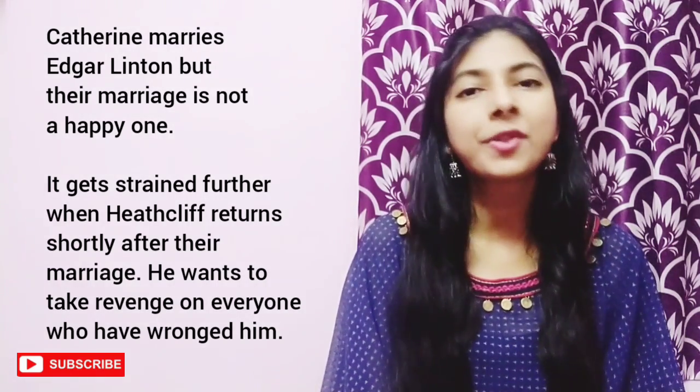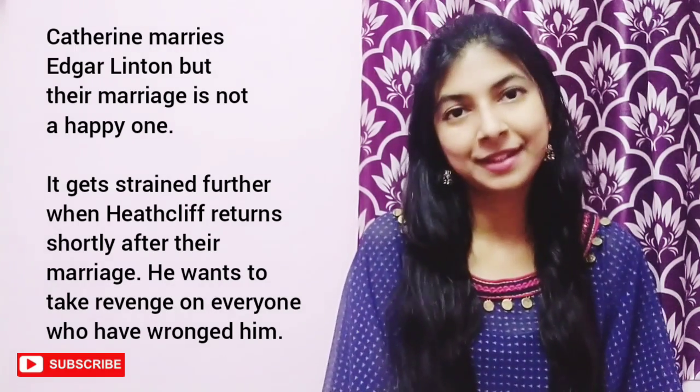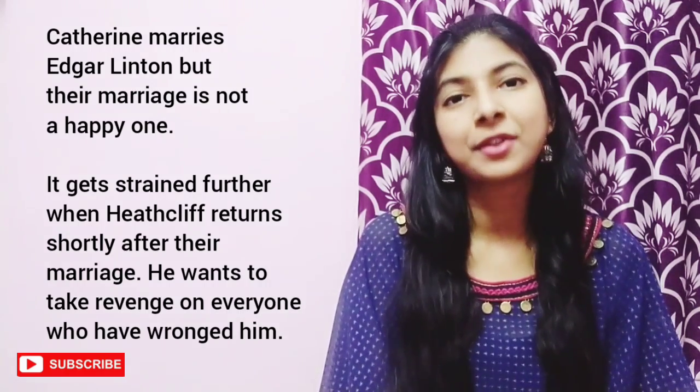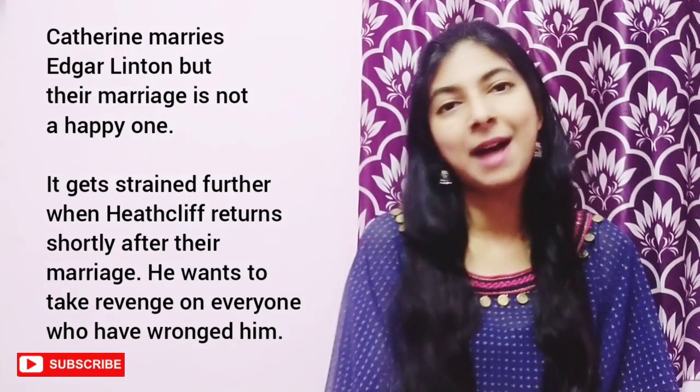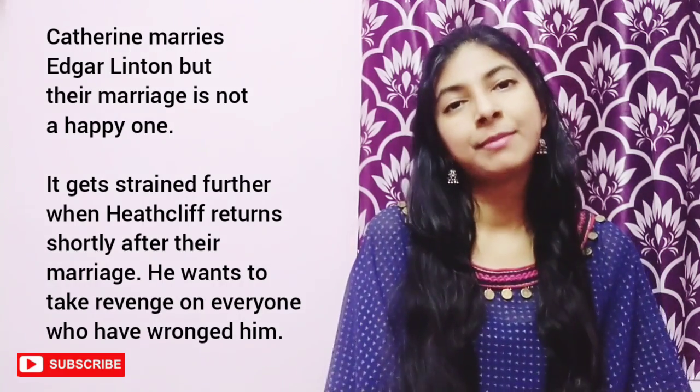Their happiness is short-lived because they are from 2 different worlds, and moreover, Katherine loves Heathcliff. Their relationship gets more complicated when Heathcliff returns shortly after their marriage. When Heathcliff returns, he wants to take revenge on everyone who has wronged him. Heathcliff is now a wealthy man.